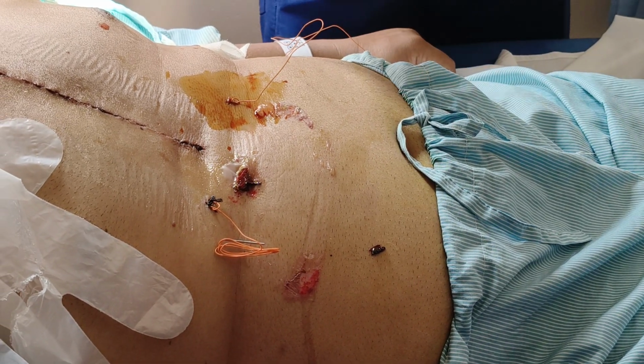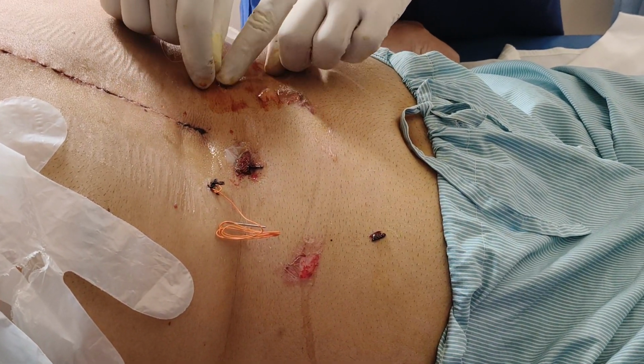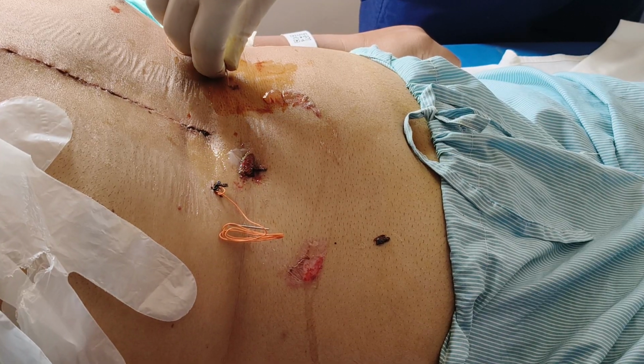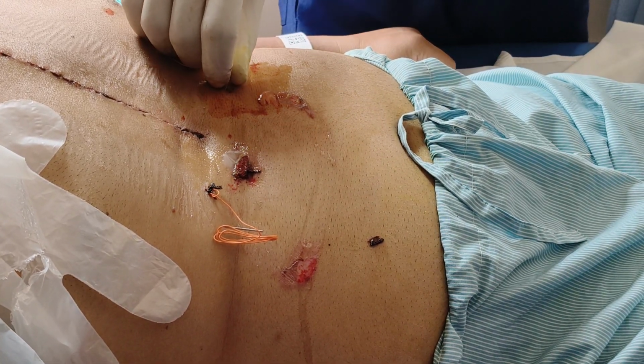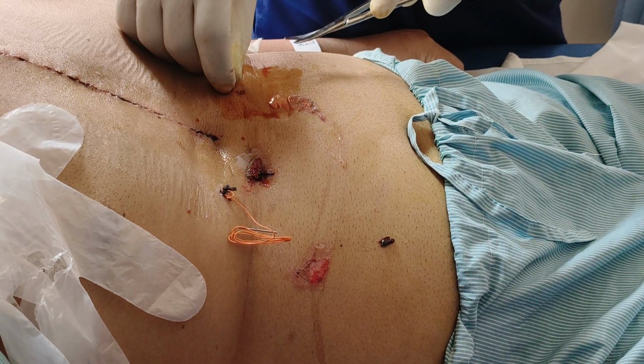Now you have to untie this also. Okay. In cutting, you can avoid untying. You can just cut it and hold it above the knot. Okay. Tell the patient to take deep breaths in and out. Deep breaths in and out.